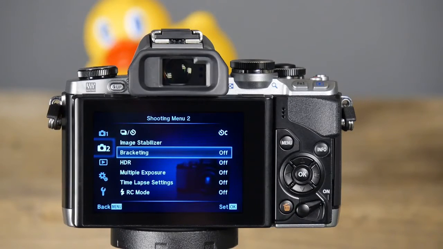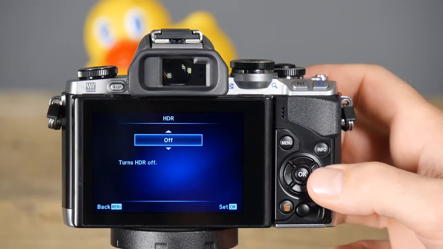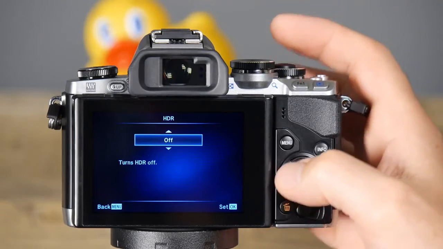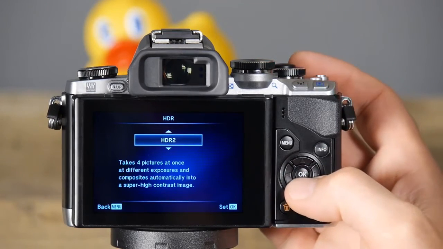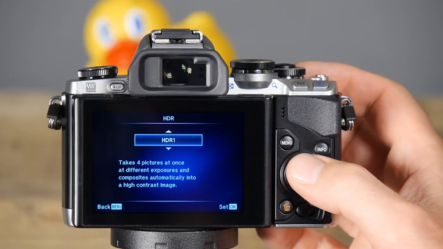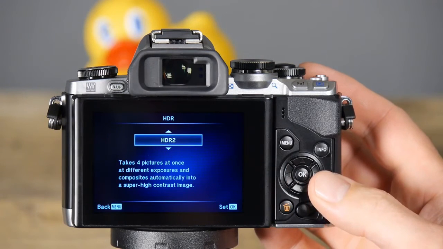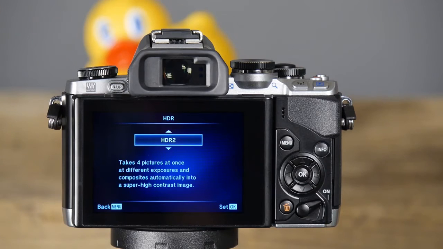The next menu item in the Shooting Menu 2 is HDR, with a variety of options to help you create stunning HDR images. The first 2 HDR options, HDR1 and HDR2, will allow you to create an HDR photo automatically in camera. With these options, the camera will take 4 photos at very high speed and combine them to make the final HDR image. HDR1 will create images with high contrast, and HDR2 will create images with super high contrast. Be sure to hold the camera steady while all 4 images are taken.